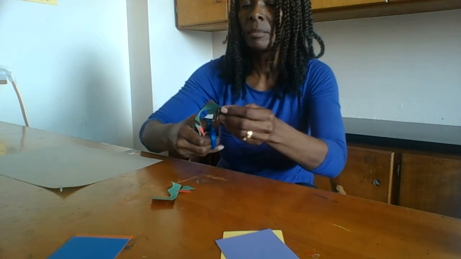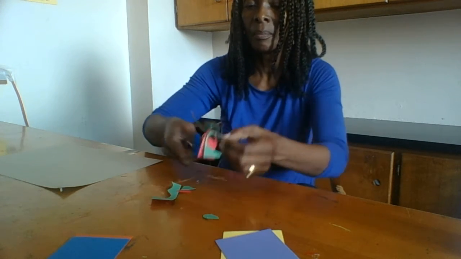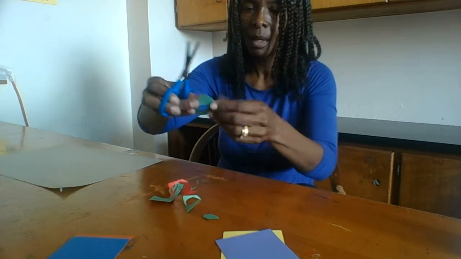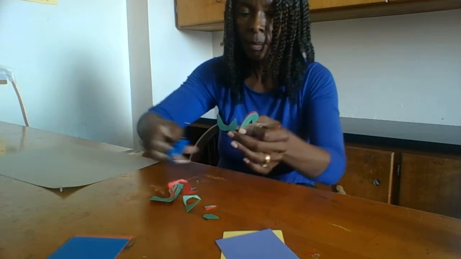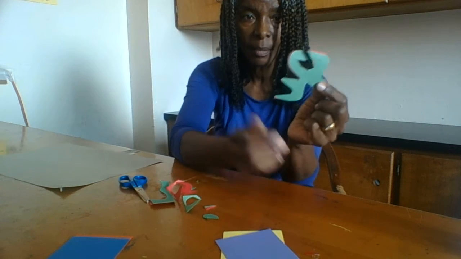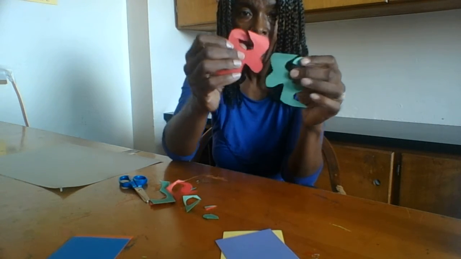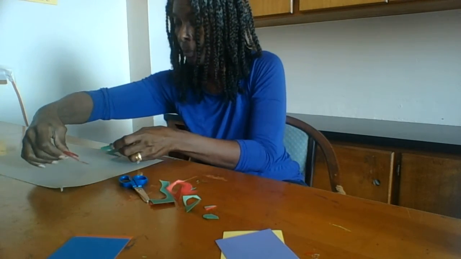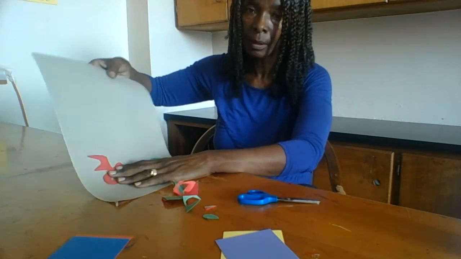As intricate as you like, anything that comes to mind, it's fine. Okay, I don't like this part here, so I'm going to fix this part. I have two shapes that are the same, and when I open them up like a butterfly, they mirror each other. So this is how I'm going to place them on my background paper. Okay.